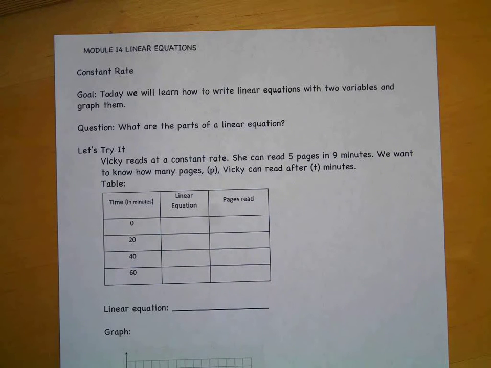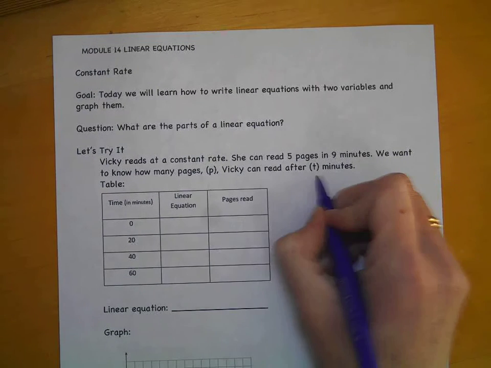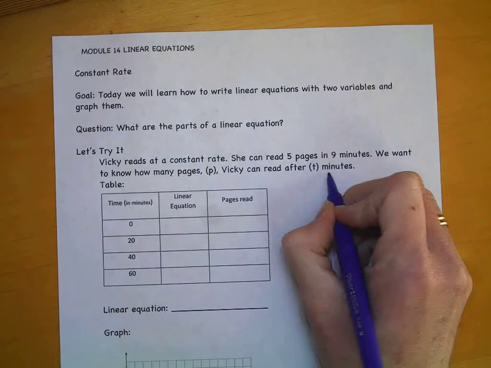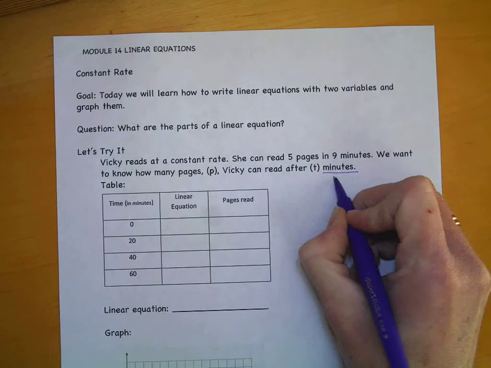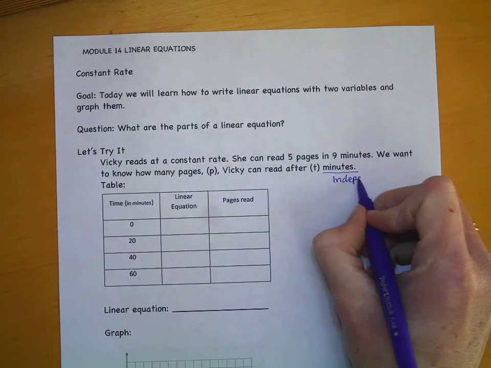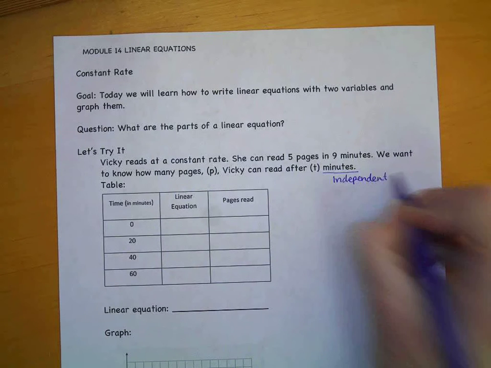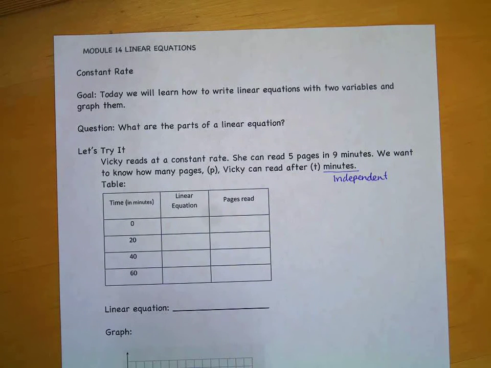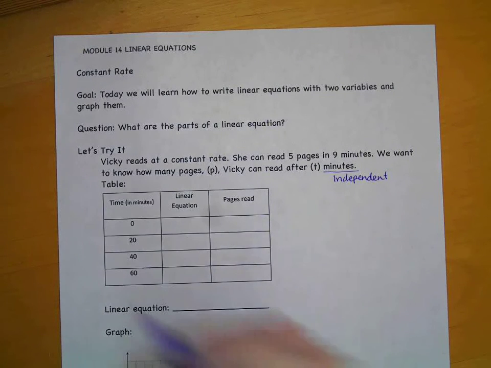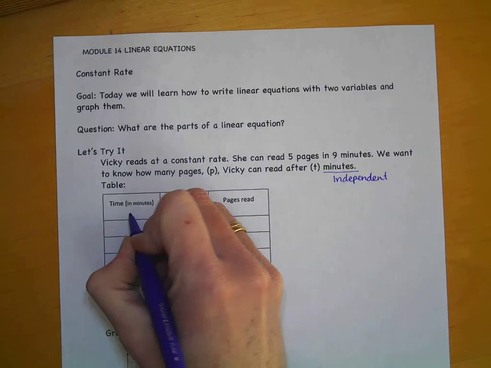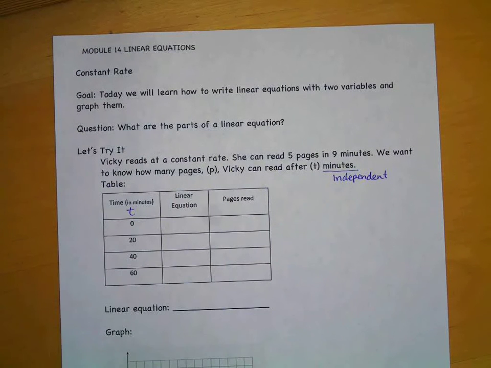Typically, minutes is the independent variable, because the minutes keep going. They don't ever stop. So that's an independent variable, and in this problem, we're calling it the variable T.